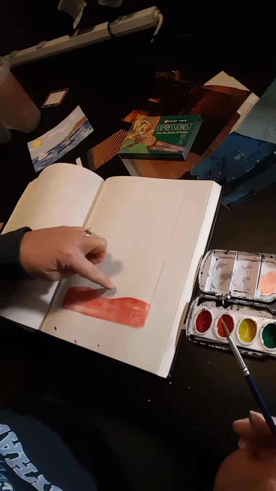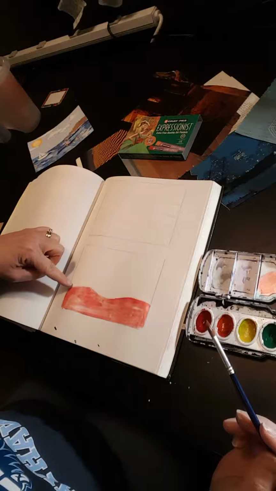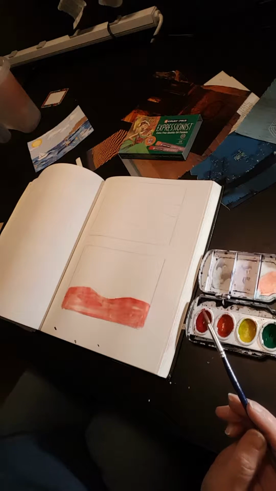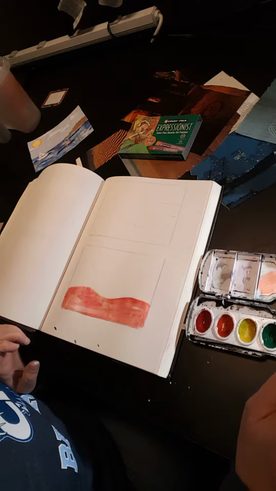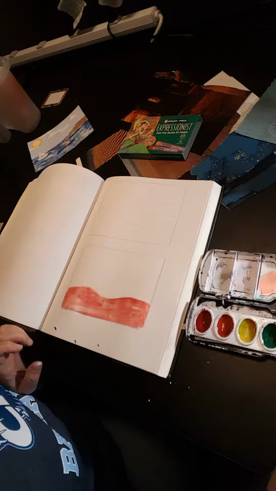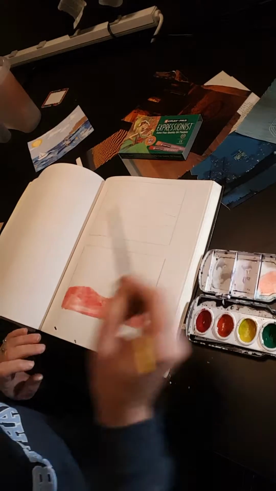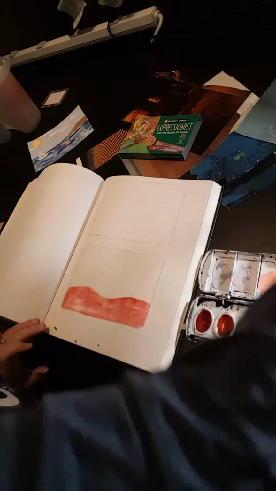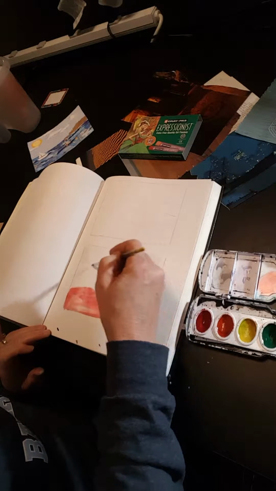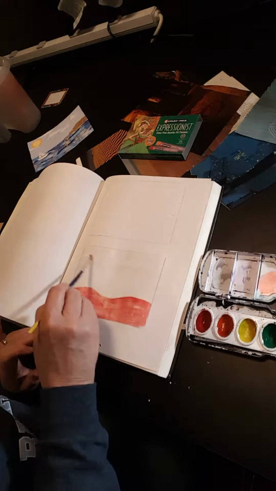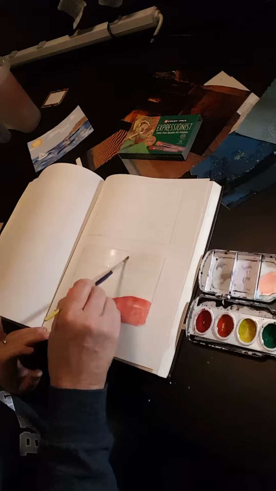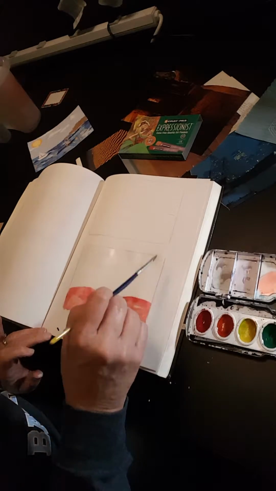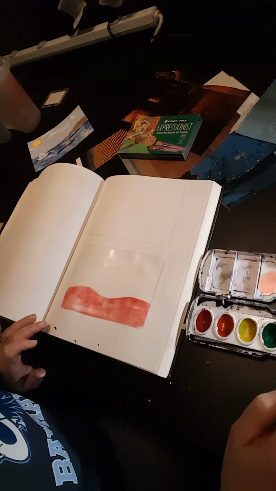Now I'm going to skip this mountain range, because if I start to put another color right here, it's all going to run into this red. All right, so wet to wet, they like to blend in and mess each other up. So what I'm going to do here to get this sky nice and smooth, I'm just going to put some water down. And then again, the water, when you put it down, it helps the color to go where you want it to go. All right, so that's nice and damp right now.